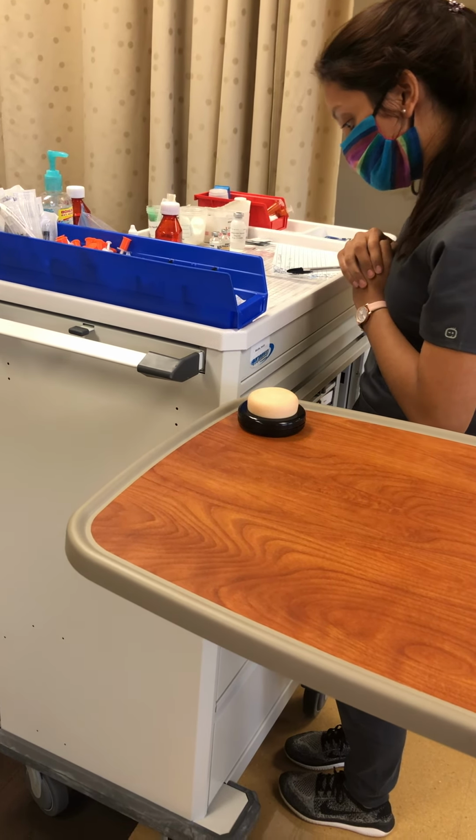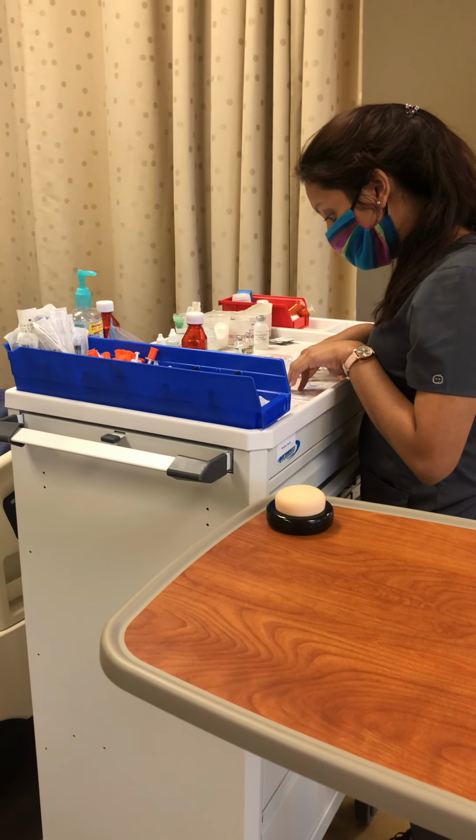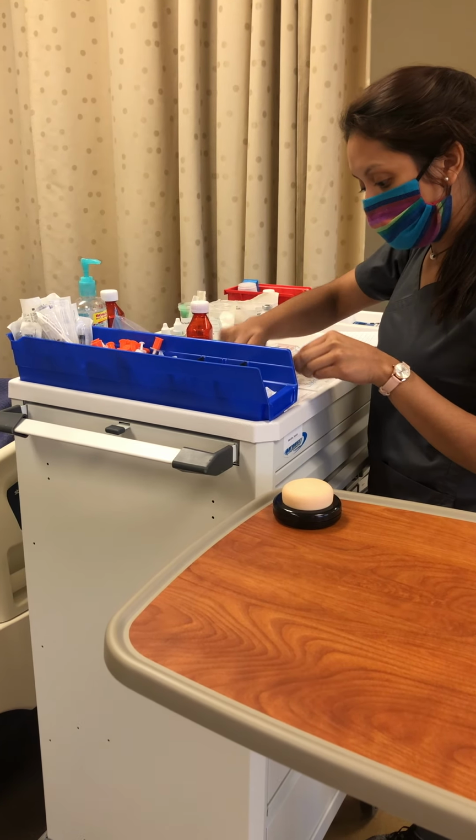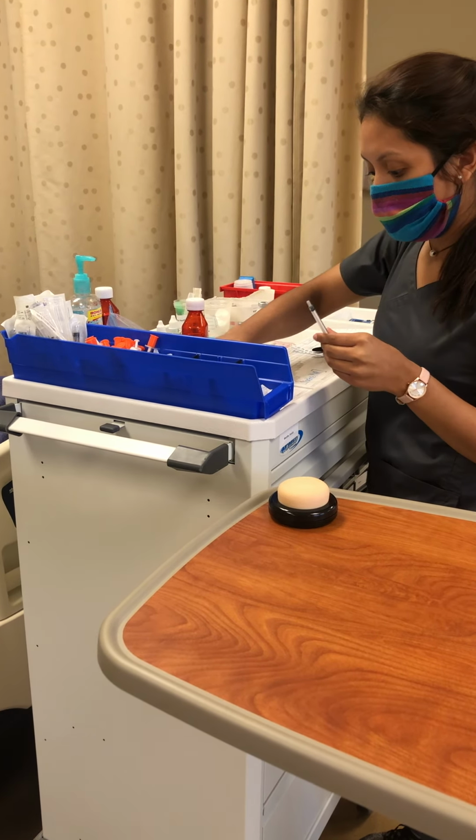Okay, so next, I will prepare his injections. First, I will prepare the intramuscular one. I will grab my injection. I need haloperidol lactate, and the order calls for 2.5 milligrams, and I have 5 milligrams per milliliter. So I will do the calculation first. Okay, so it is 0.5 milliliters.